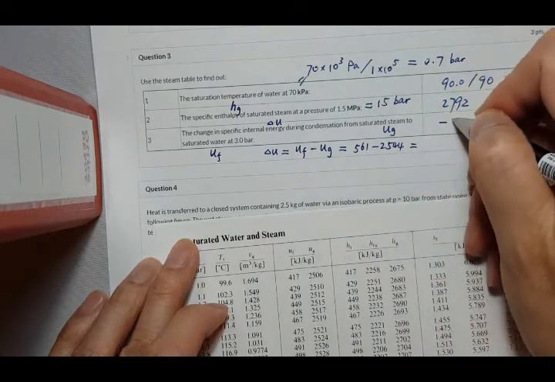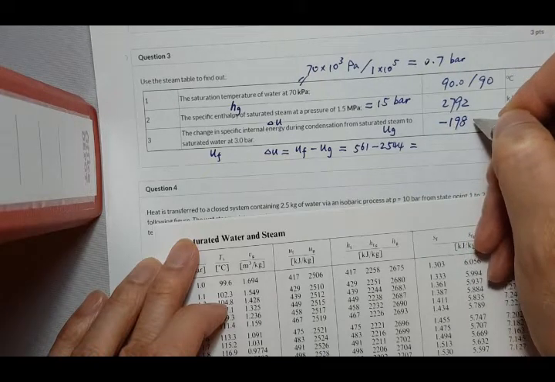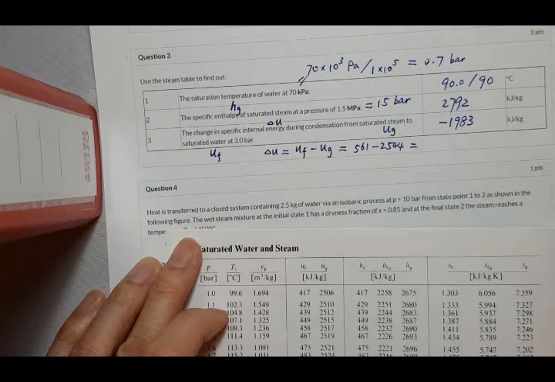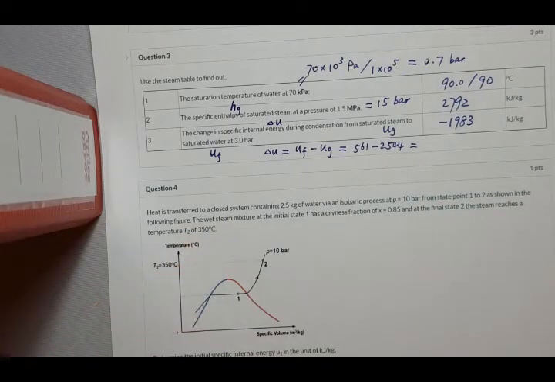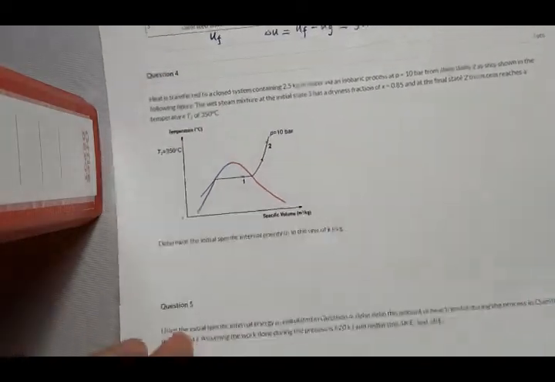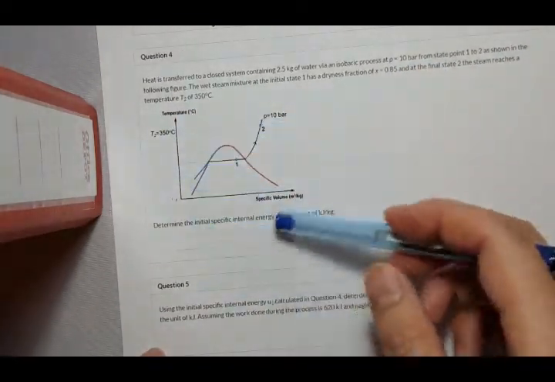So it's minus 183. Okay, so it should be a negative value for that. Okay, so now we're going to move to question 4. Question 4 and question 5, actually, they're using the same figures here.